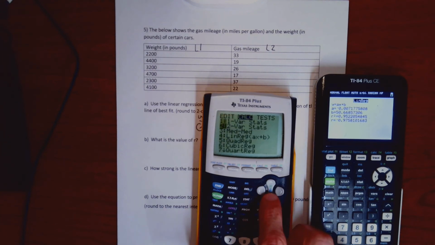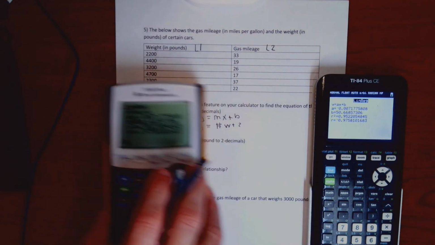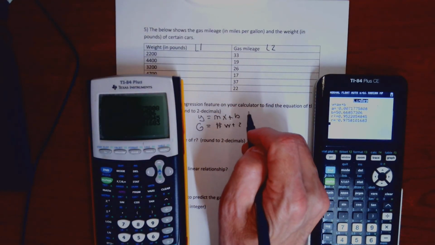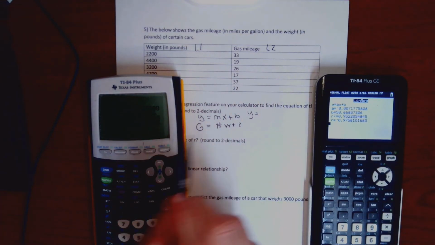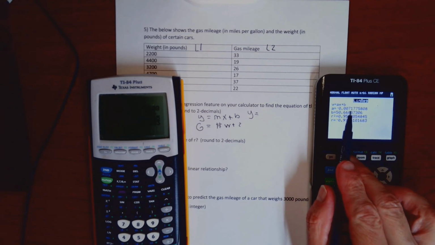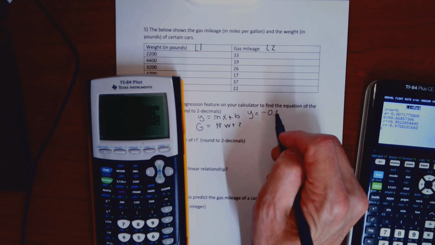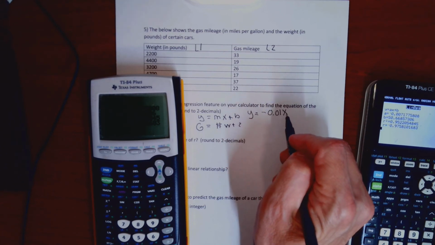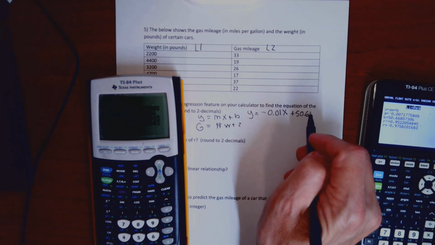Stat, Calc. So if you make a mistake like this on your test, I have to live with it. I will not take many points off if I see an equation that I can tell you just messed up. So for my equation, I can write y equals, rounding to 2 decimals, this 0.007 is going to be negative 0.01 in front of the x, and then plus 50.67 for the b.